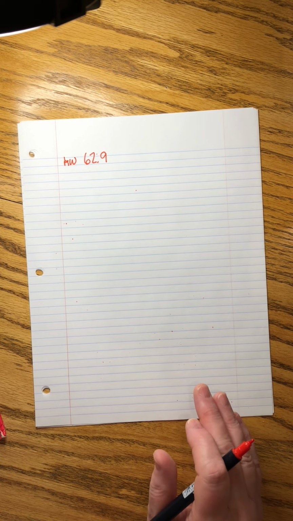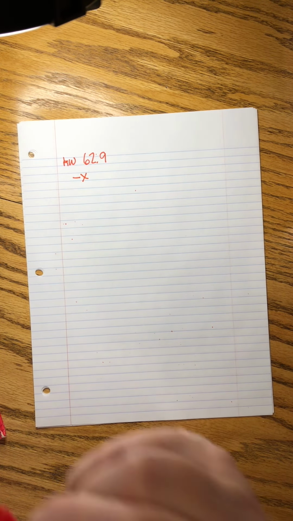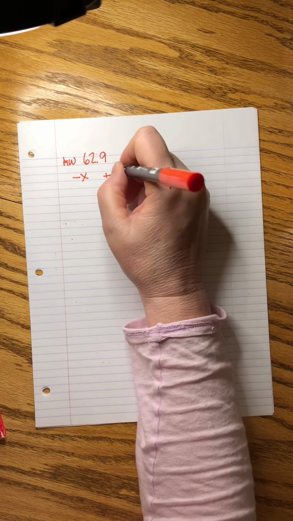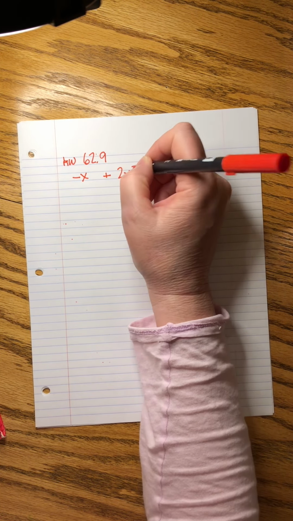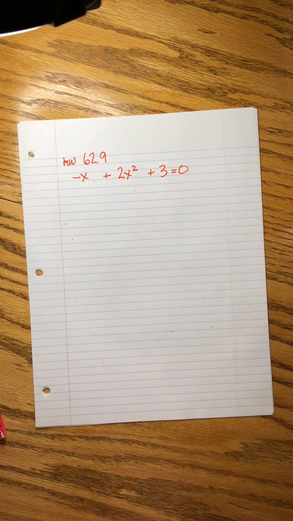So what I'm going to do is copy it and help you get started, and then I want you to try it by yourself. Minus x plus 2x squared plus 3 equals 0. Okay, 62.9. Yes.